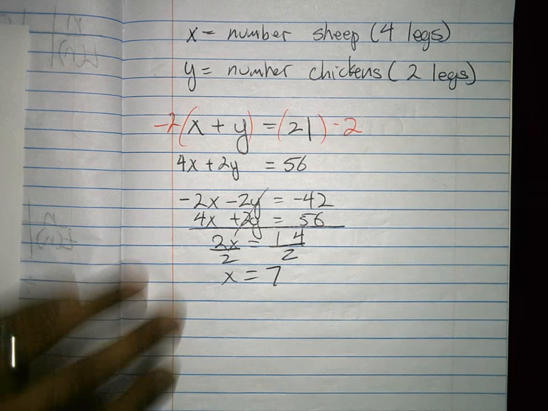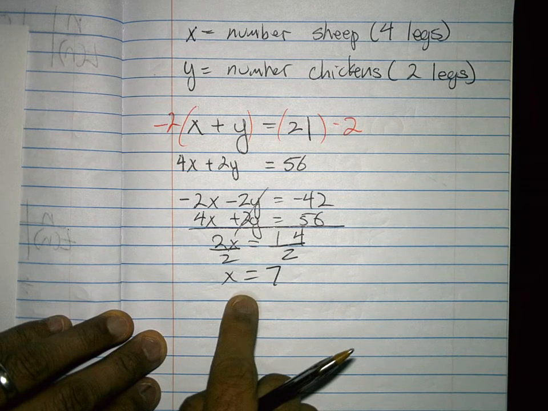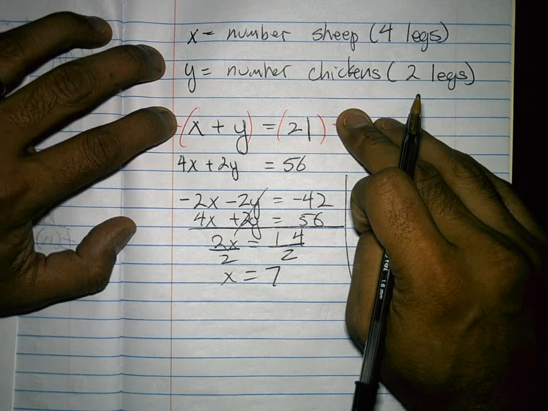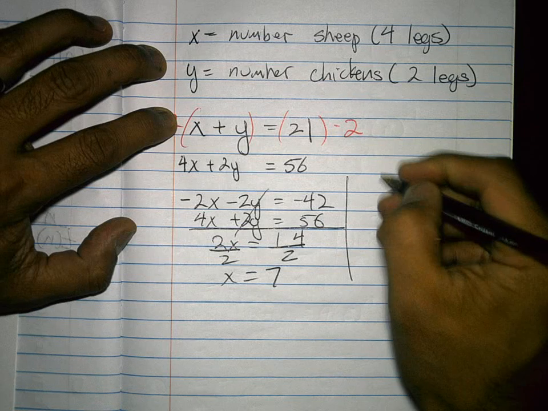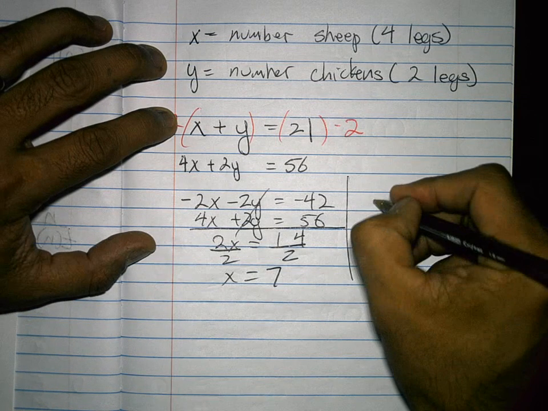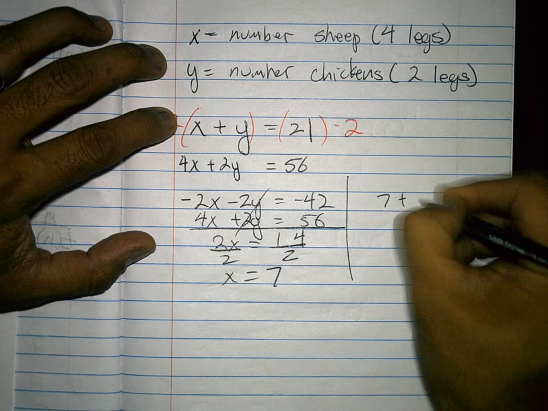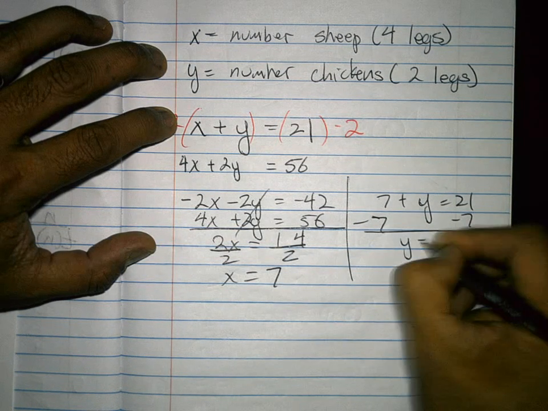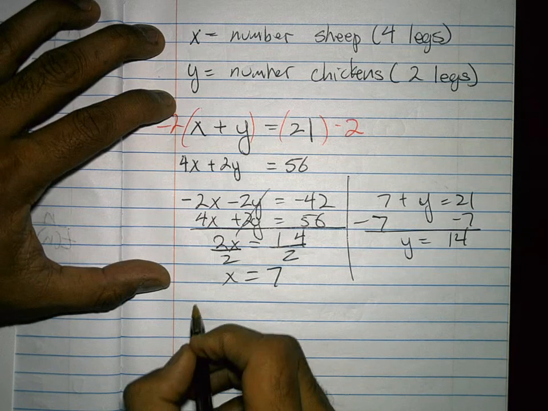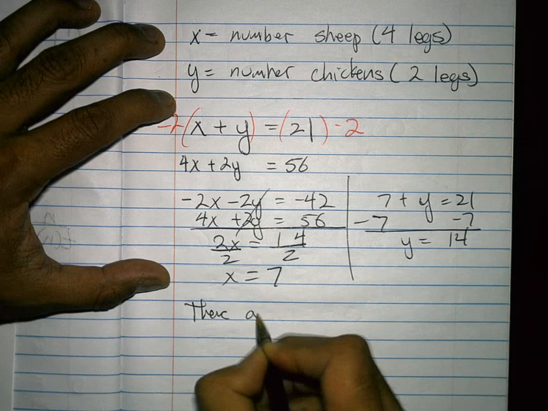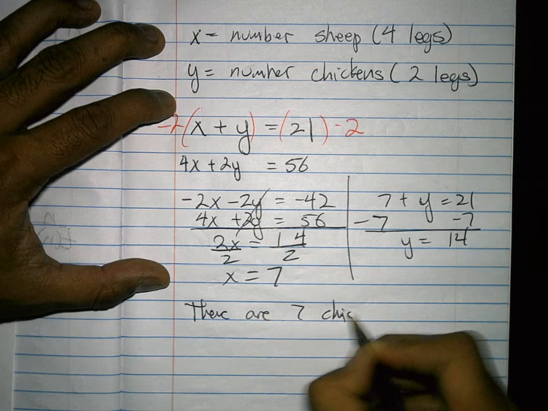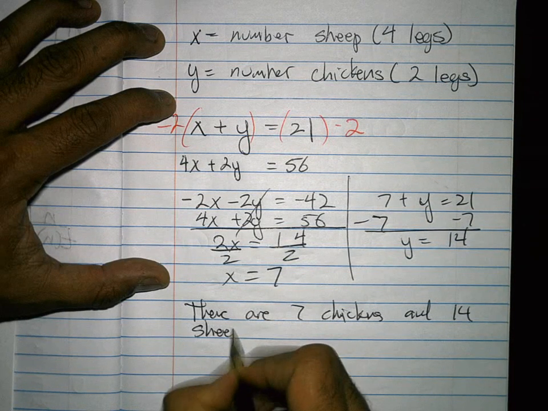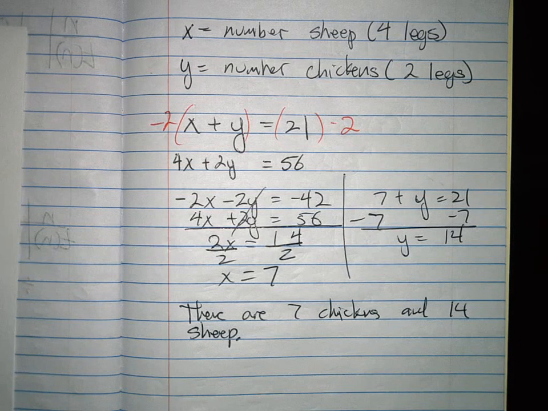Okay. So x is the number of sheep. So there are 7 sheep. So I'm going to take this equation before I multiply by -2 and find out how many chickens there are, which is going to be 14 here. So it's going to be 7 plus y. Subtract that 7 from both sides. Okay, so there are 7 chickens and 14 sheep. Okay, I got to answer in a sentence. There are 7 chickens and 14 sheep.